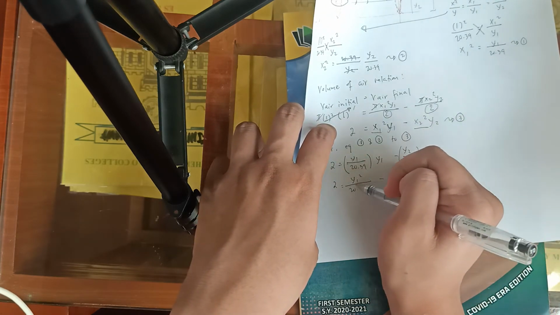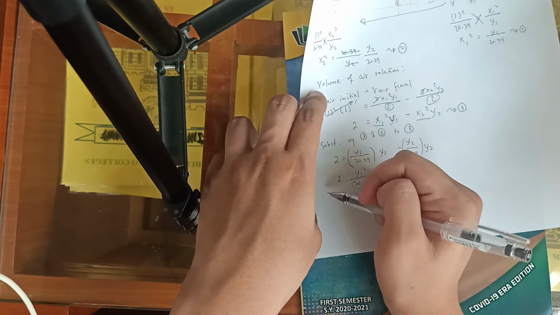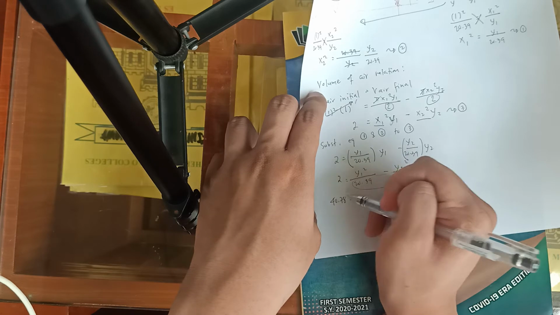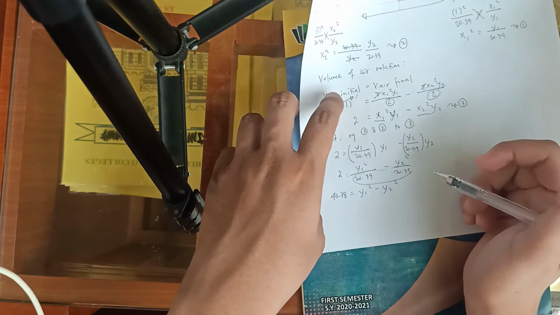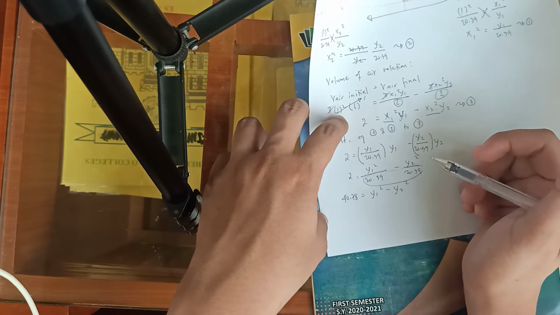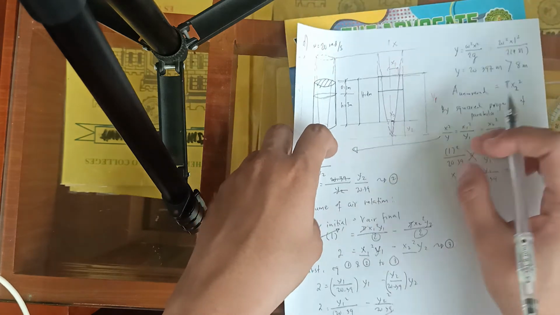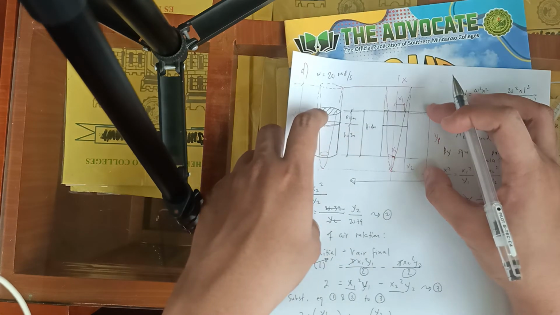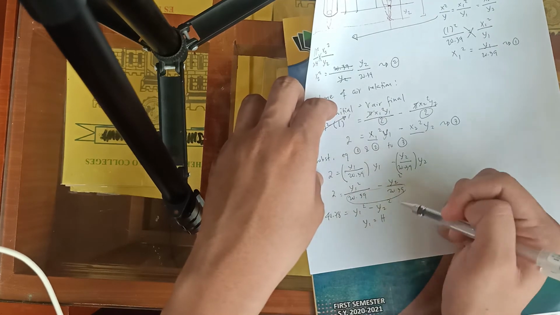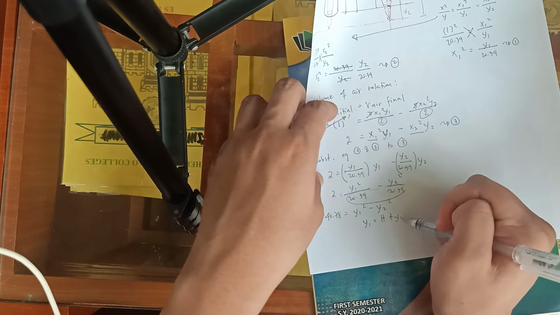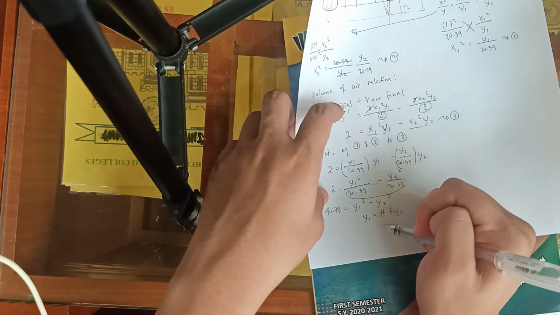and we combine them, so it will become 40.78 equals y sub 1 squared minus y sub 2 squared. Take note that y sub 1 equals capital H plus y sub 2, and H is 4.